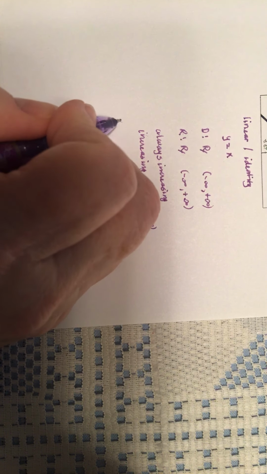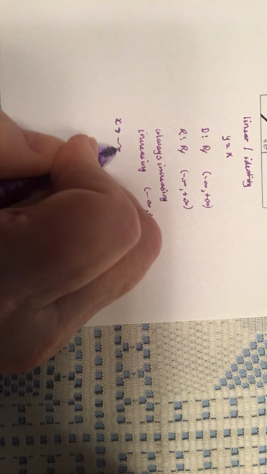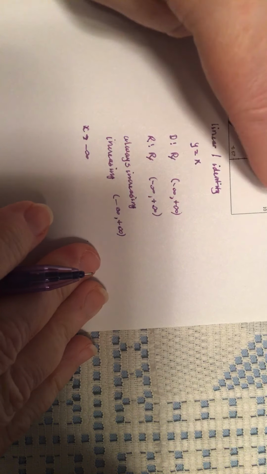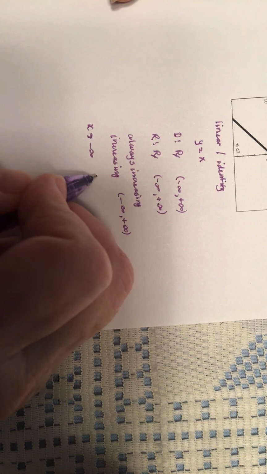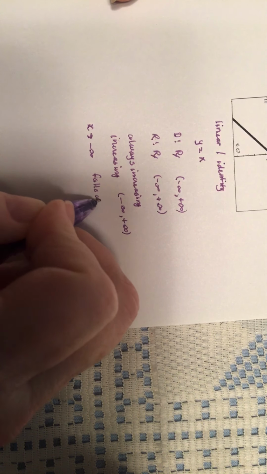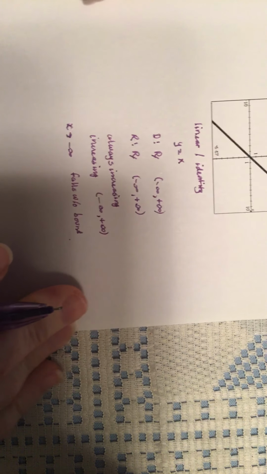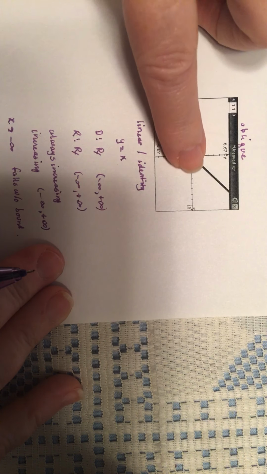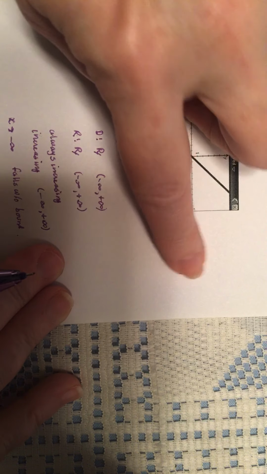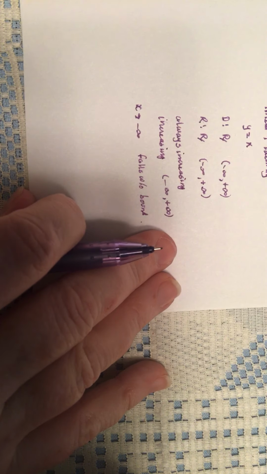Its end behavior: as x goes to negative infinity, what's y doing? It's going to negative infinity. So we're going to say this falls without bound. And as x goes to positive infinity, what's y doing? Y is increasing.